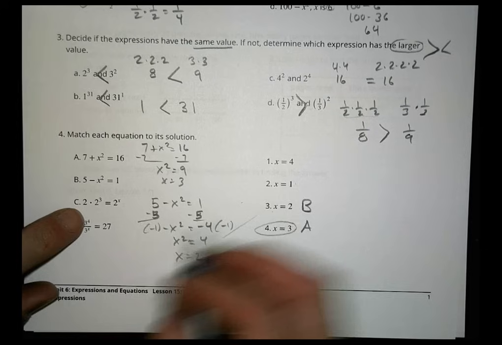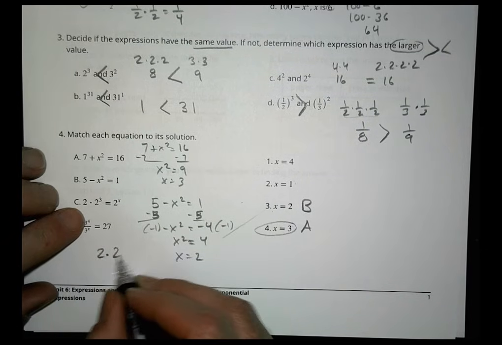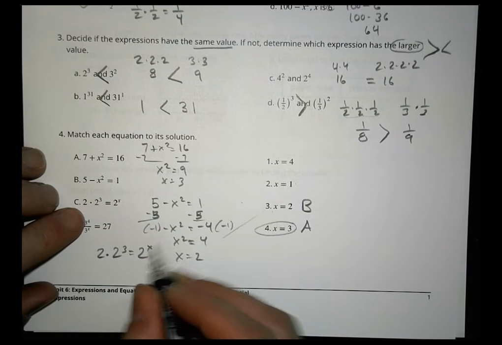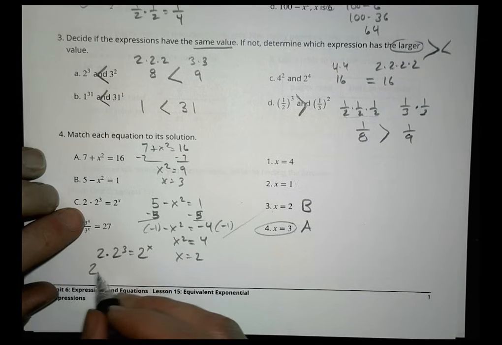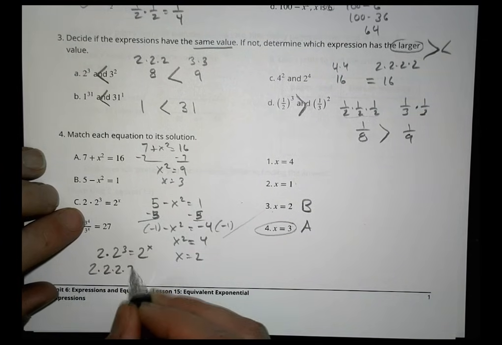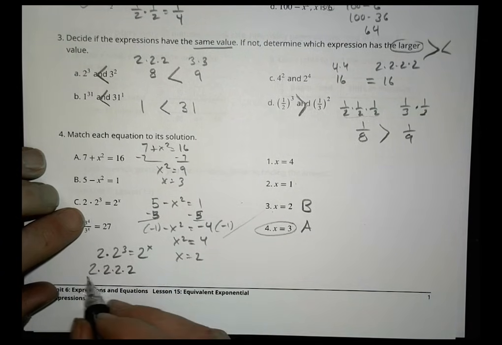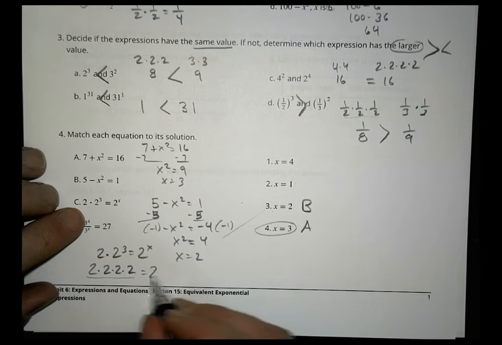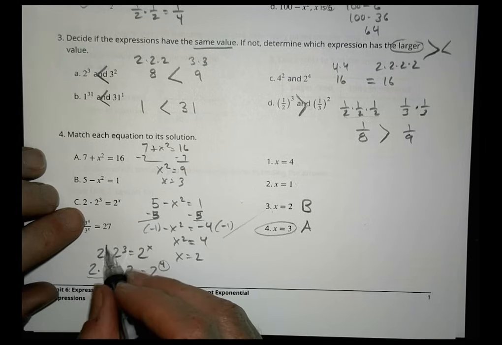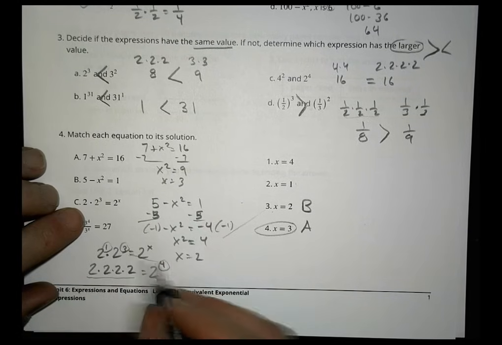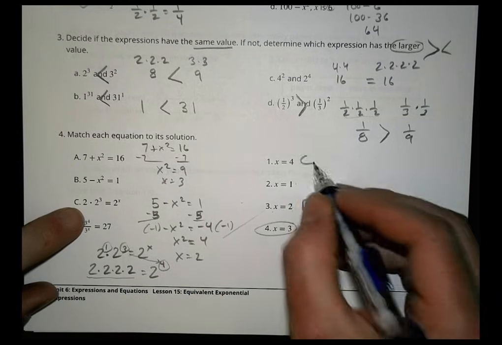On C, we have 2 times 2 to the third equals 2 to some power. Well, this is 2 already, and we have 1, 2, 3 2's there. We combine all this together, how many 2's do we actually have? We have 4 2's. So you can see this is 3, and that's a 1, and 1 plus 3 is 4. So C goes there.